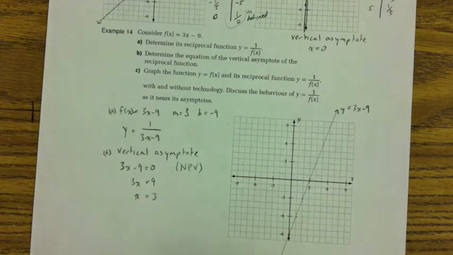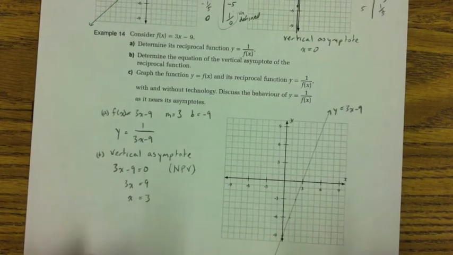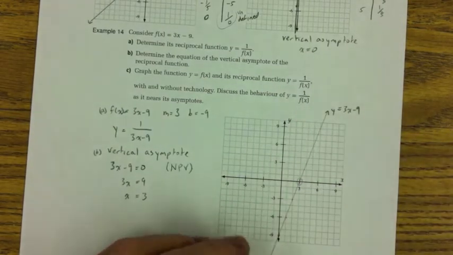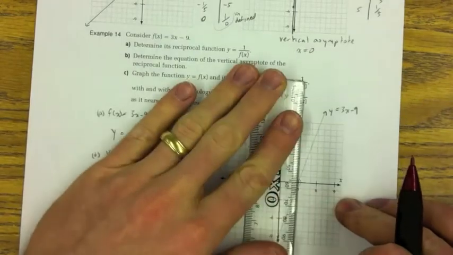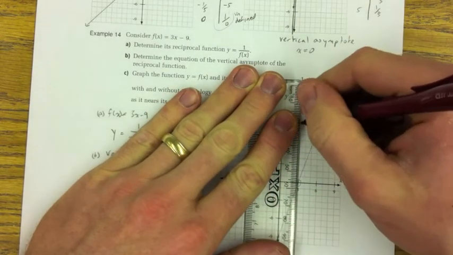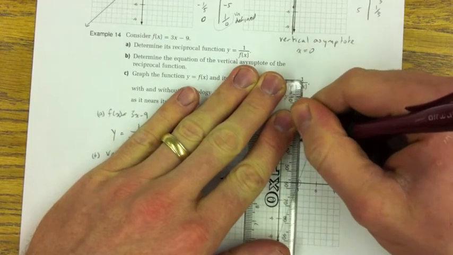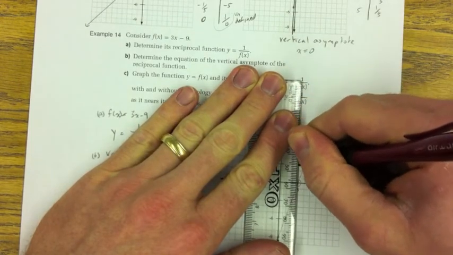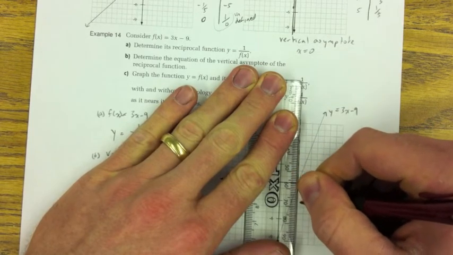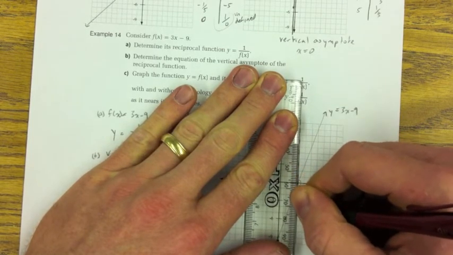Next, we're going to draw the reciprocal of 3x minus 9. First thing I want you to do is notice where the x-intercept is, because that is the vertical asymptote. We use a dashed line to indicate the vertical asymptote in a rational function.